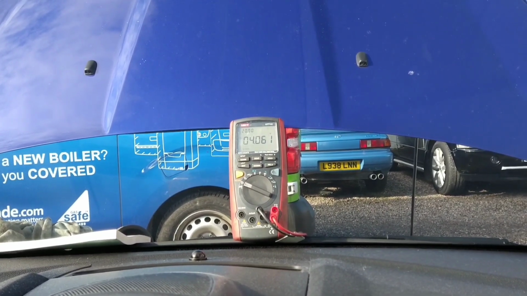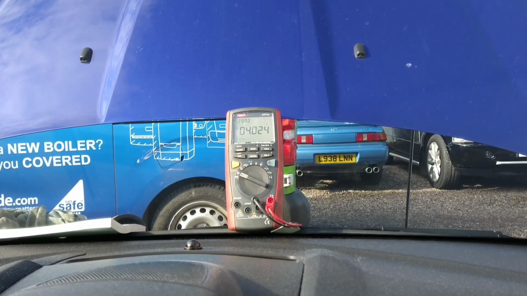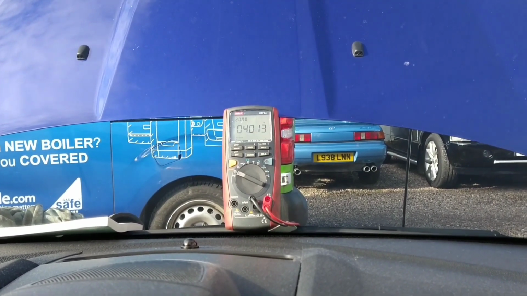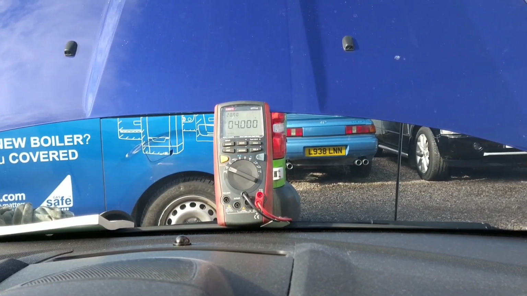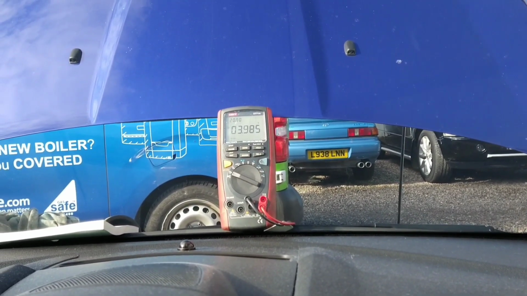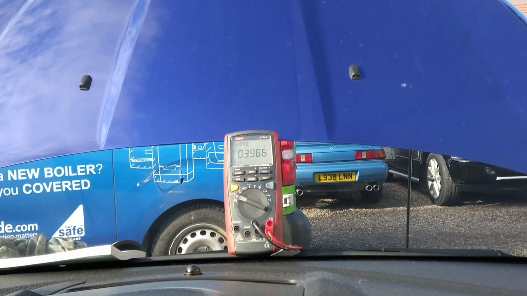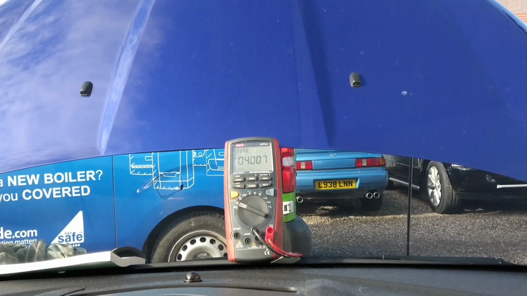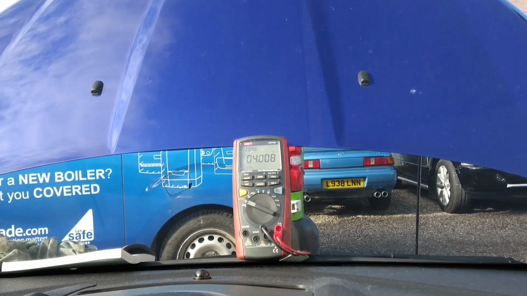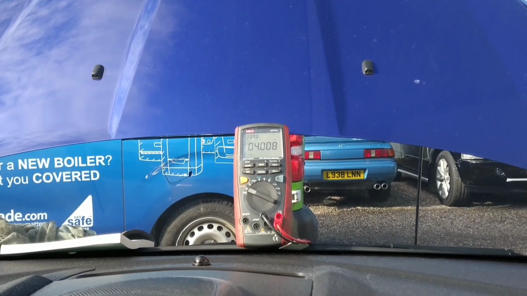4.3. Let's see what it goes down to. It's quite slow at dropping. I thought it would drop quicker than that. Just trying to run it until the car stops. Yeah. 4.34 volts. Right? It's still saying 4 volts.